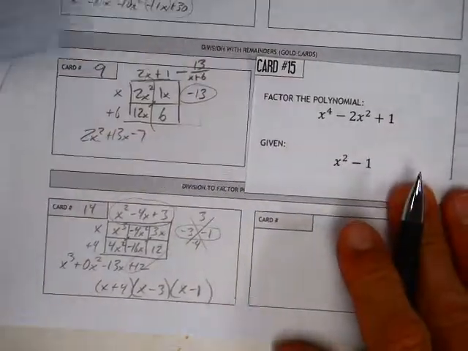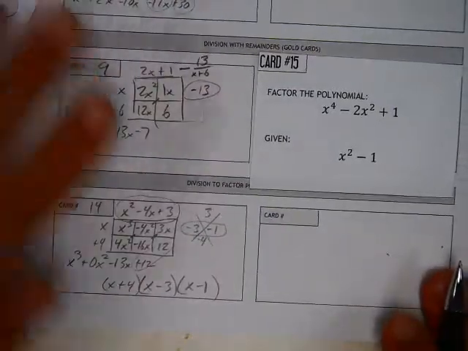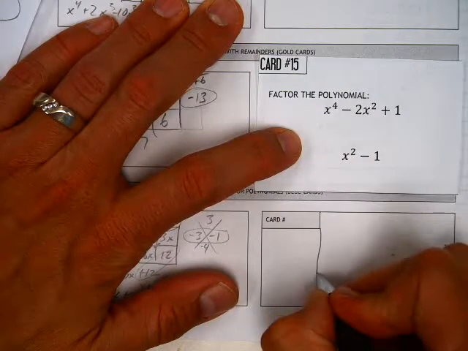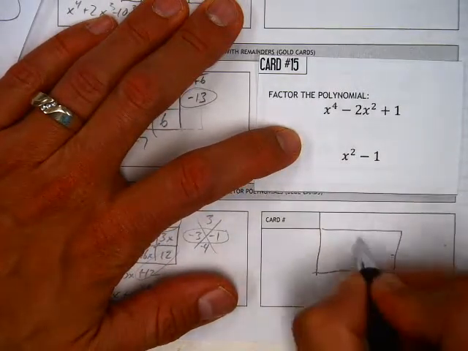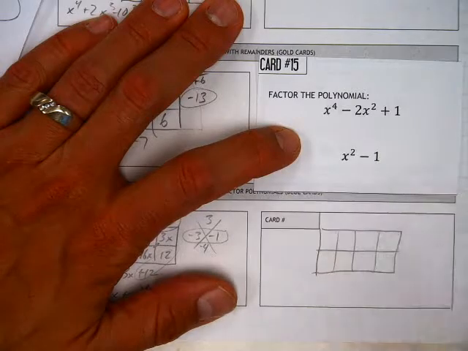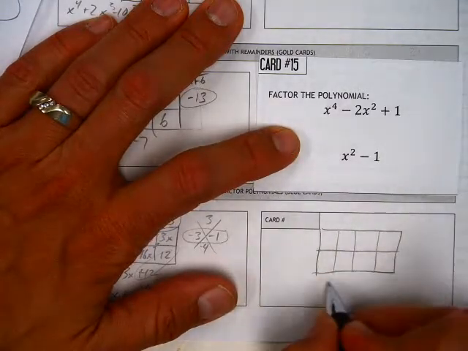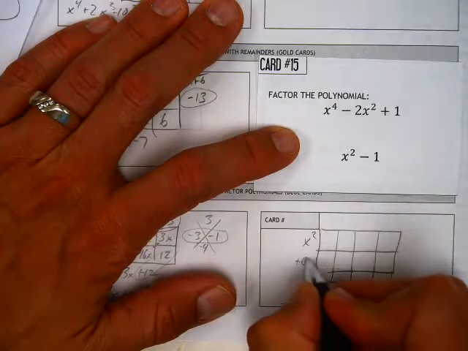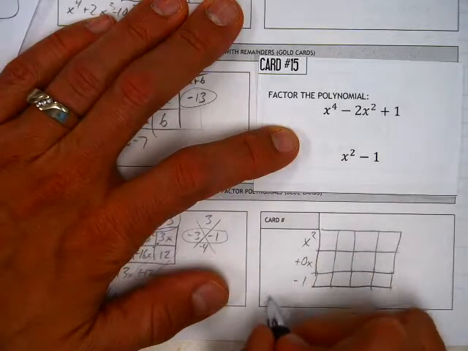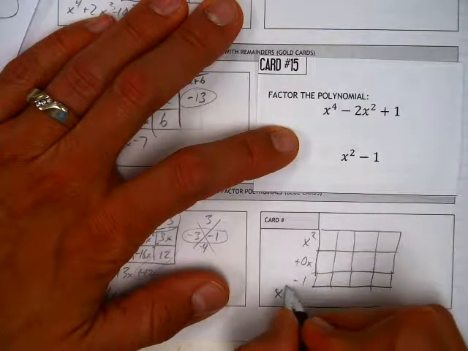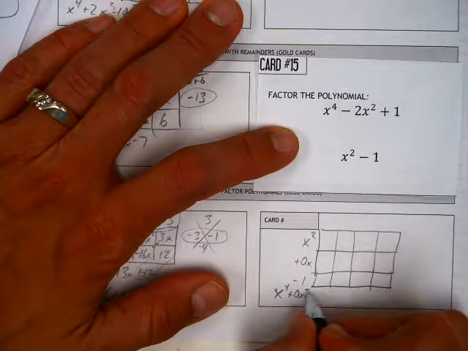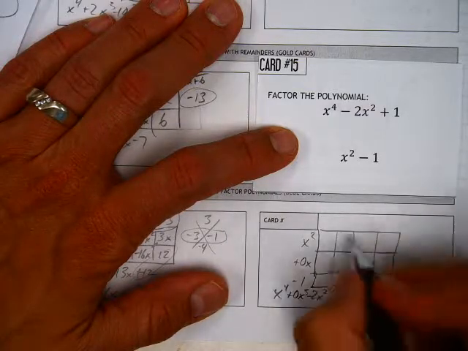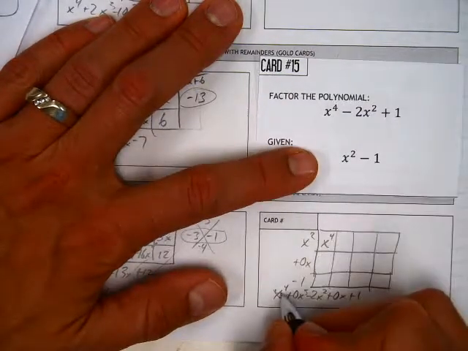Let's do something similar over here. The fact that we have an x squared minus 1, we're going to factor that kind of like we've done in the past. I've got 4 compartments here, but I've got actually 3 wide here, interestingly enough. So this is x squared plus 0x minus 1. And across the bottom, I've got the x to the 4th power plus 0x cubed minus 2x squared plus 0x plus 1. There's my x to the 4th power from here.